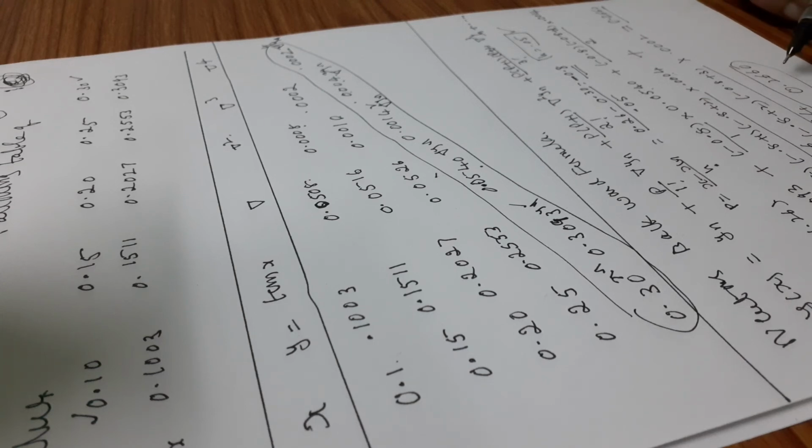You can verify your answers. Keep the calculator in radians. Only such problems you can verify. You see what is tan 0.26. Almost the same answer you get.